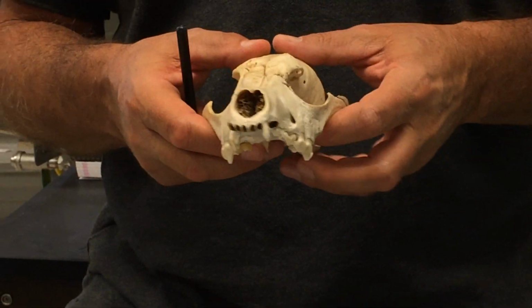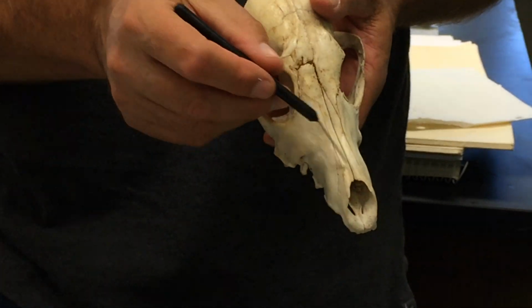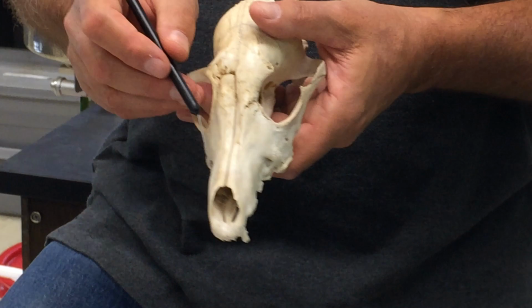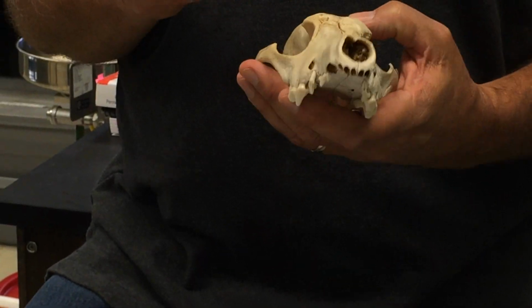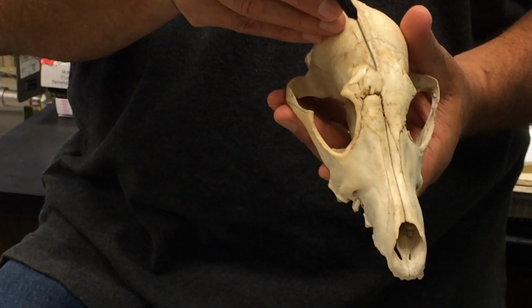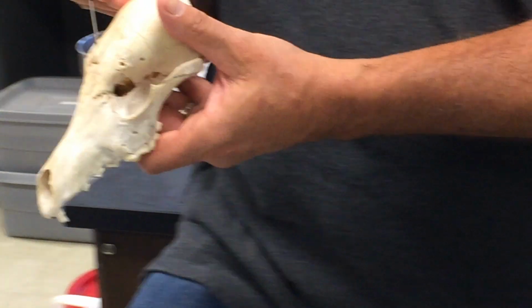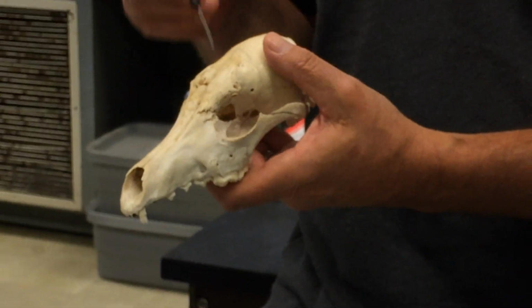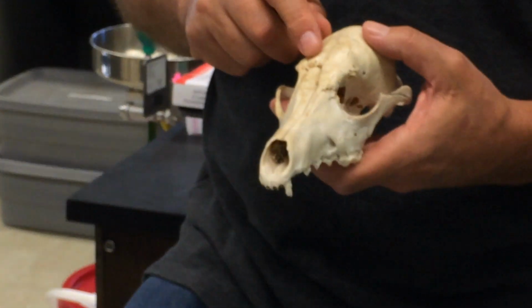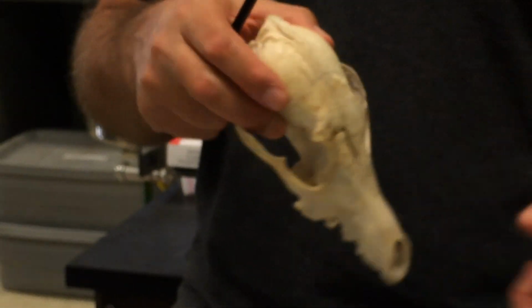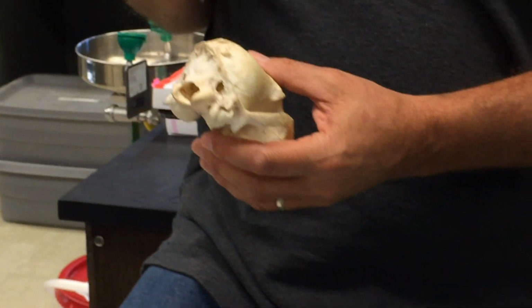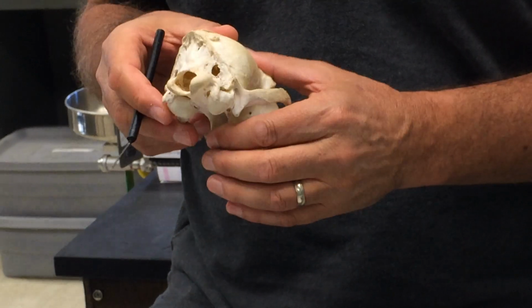Nasals, those ones are pretty easy and obvious, right behind the external nares, these big ones right on the top of the skull. Then behind them, this is kind of damaged, but this pair of bones would be frontals, okay, and behind them, this pair of bones, parietals, okay, so nasals, frontals, parietals. That's pretty nice. Occipital bone at the back of the skull then, so this whole thing, back of the skull, is occipital bone, interparietal bone.